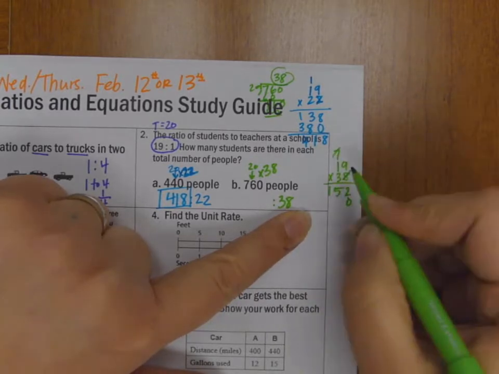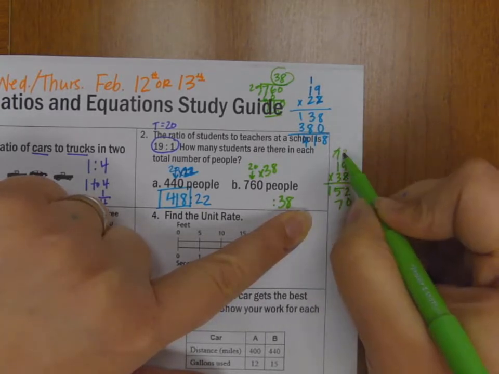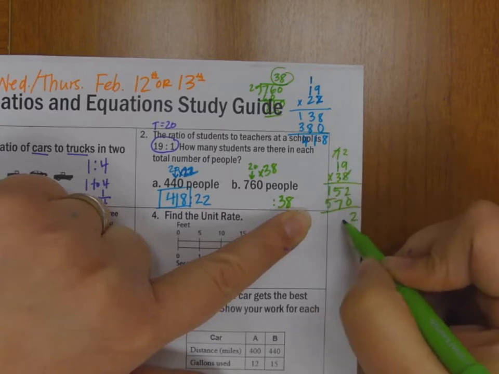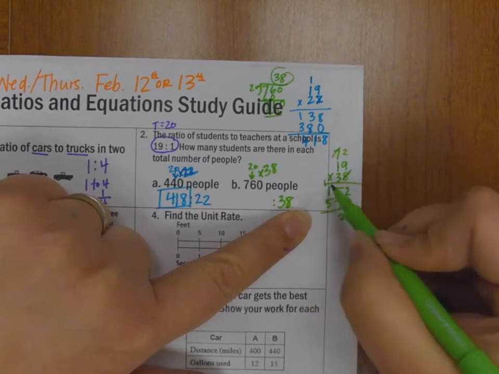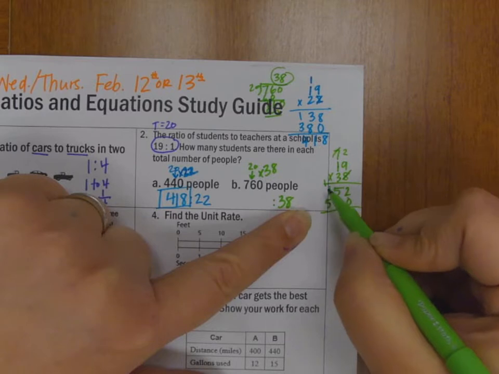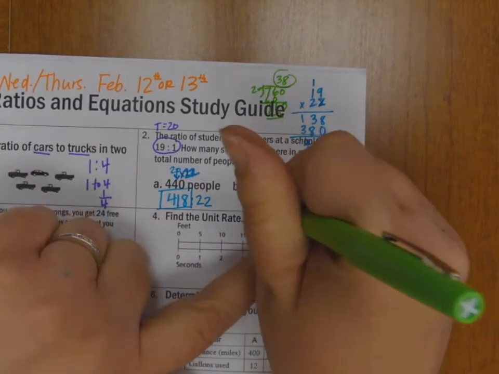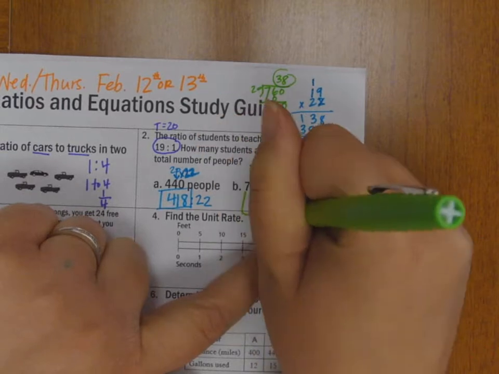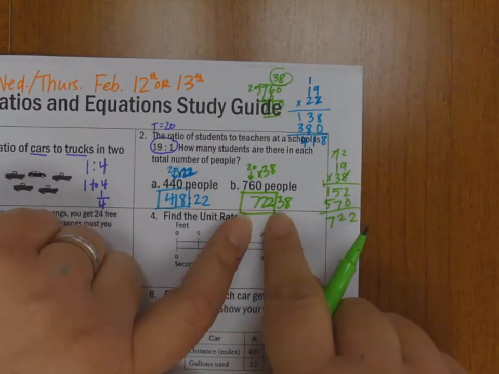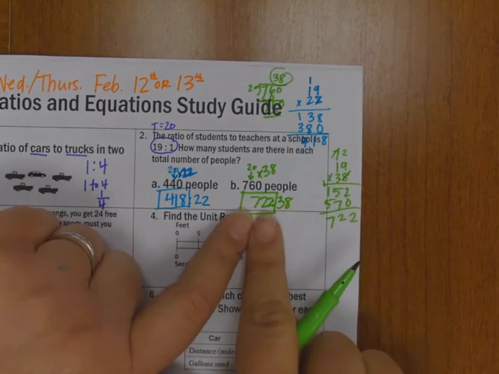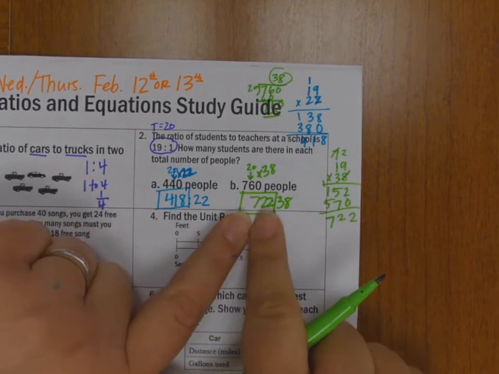Hold my place. And I've got 9 times 3, which is 27. 3 times 1 is 3, plus 2 is 5. And I get 2. 5 plus 7 is 12. 1 plus 5 is 6, plus 1 is 7. So I have 722 students to 38 teachers. So that is my ratio right there, but it's just asking for how many students. So it's going to be 722.